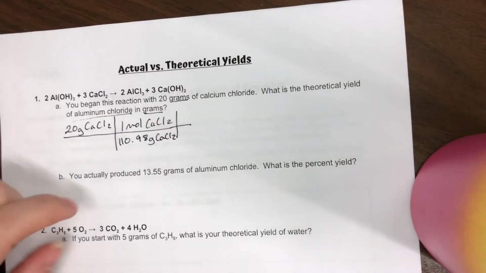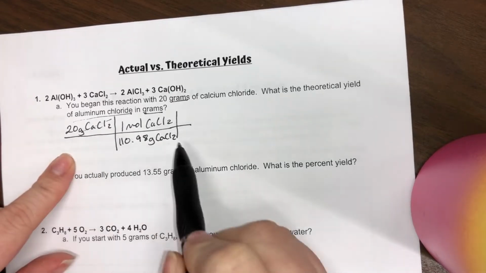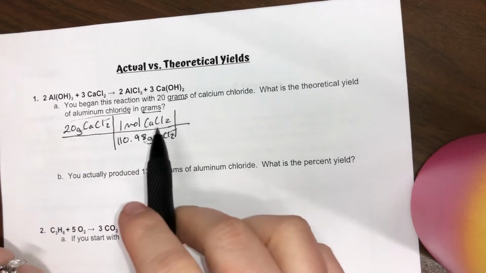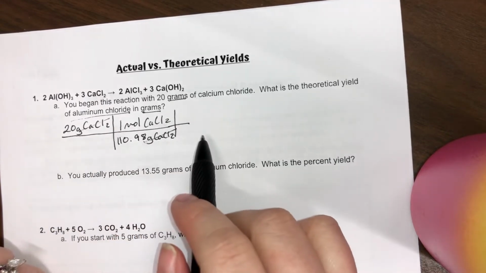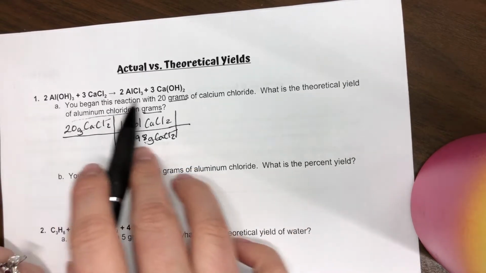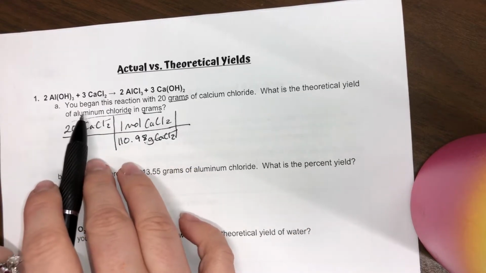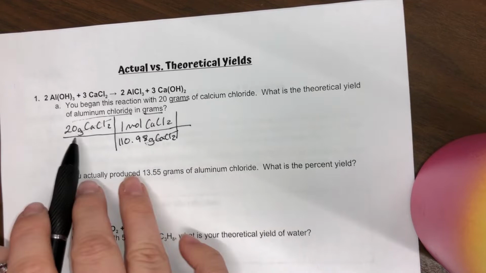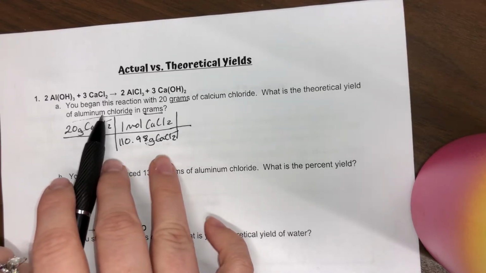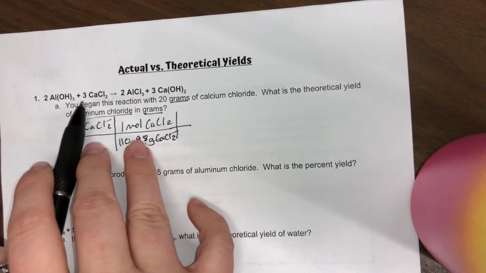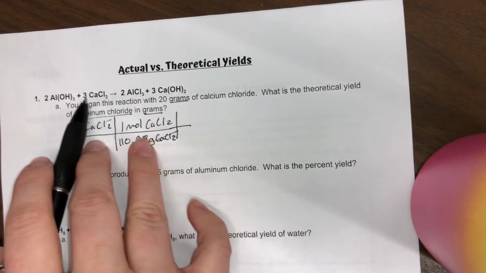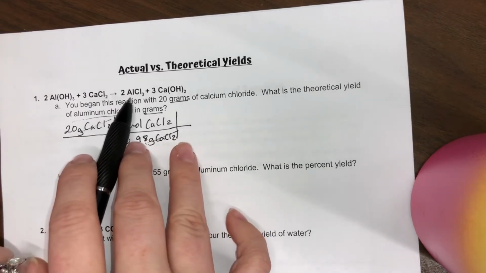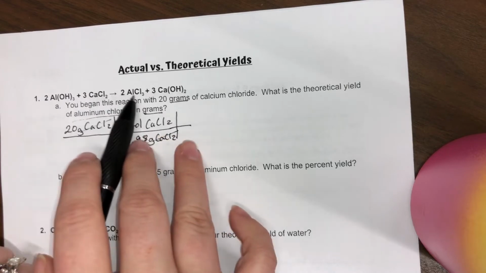Now at this point, grams of calcium chloride have canceled, and we're in moles of calcium chloride. So moles of calcium chloride has to go on the bottom. We don't know what number yet until we look at the equation. This is where the mole ratio comes in. You need the ratio of what you're starting with to what you're ending with. Here we know we're starting with calcium chloride and ending in aluminum chloride, so we have to find those 2 up here. We have 3 moles of calcium chloride producing 2 moles of aluminum chloride. So that's the ratio: 3 calcium chloride to 2 aluminum chloride.